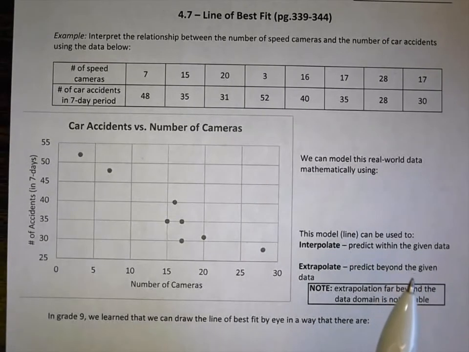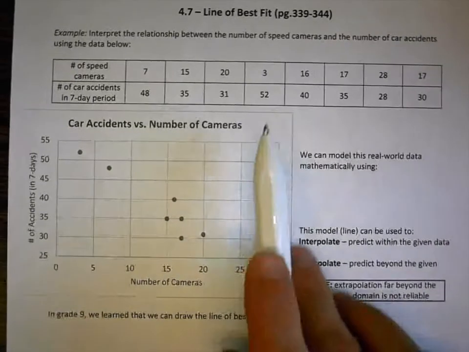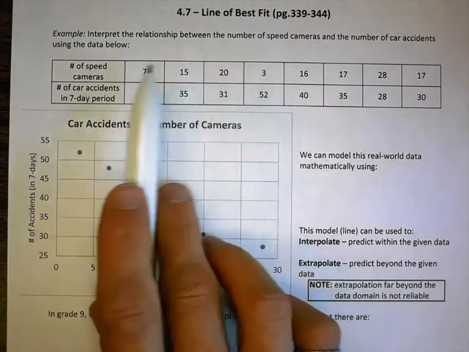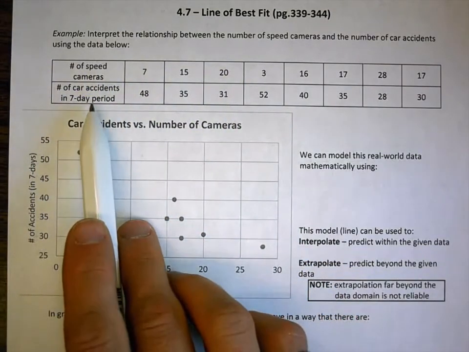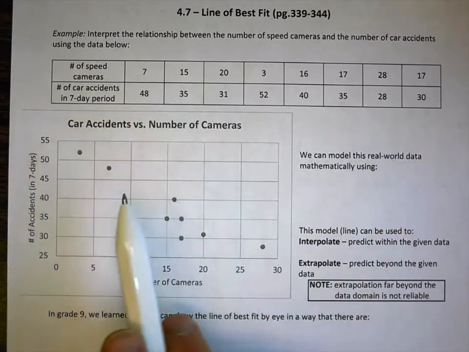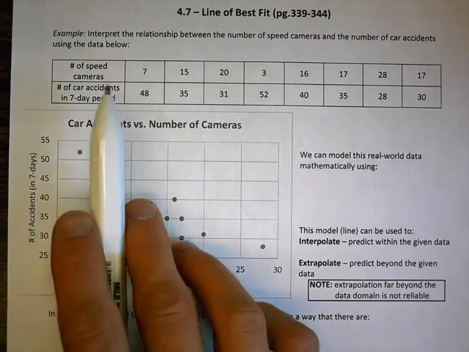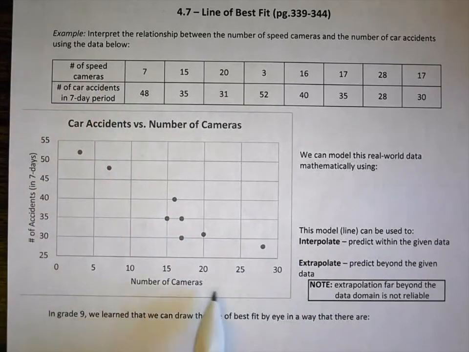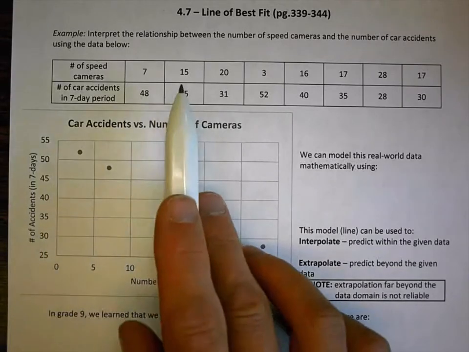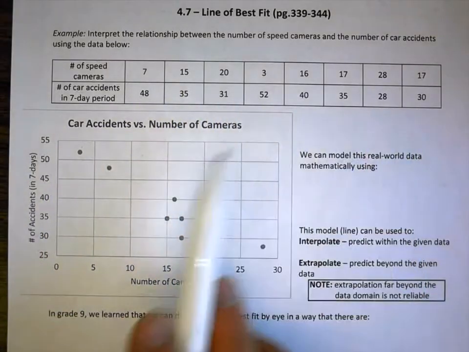So below we have some data. This is the number of speed cameras and the number of car accidents. So I have all this data. That's my first variable. That's my second variable. It doesn't look very useful like this, but I'm going to graph it. I'm going to present the data in the graph. So I put my number of speed cameras as the X coordinates and my number of accidents in the 7-day period on the Y coordinate, and I graph each of these points. And what do I see?